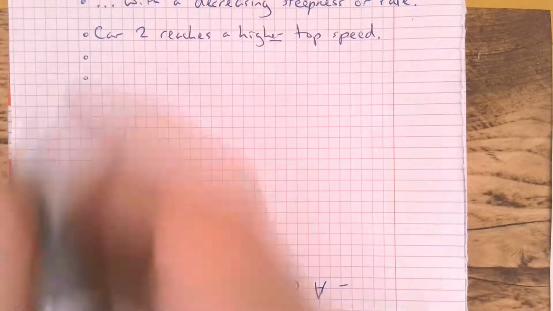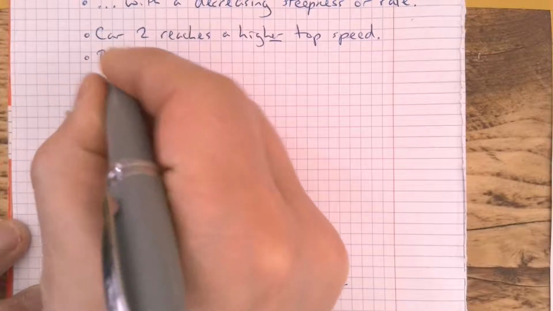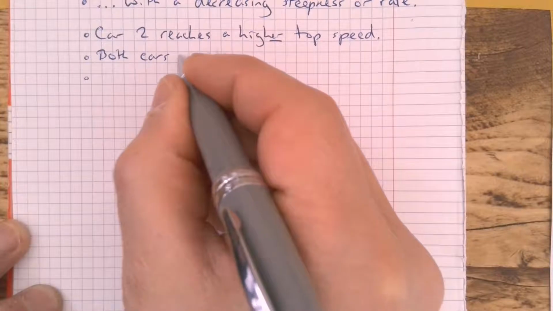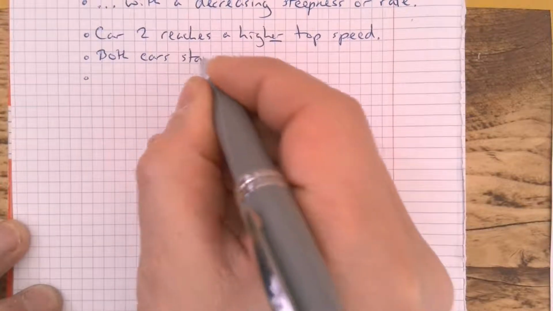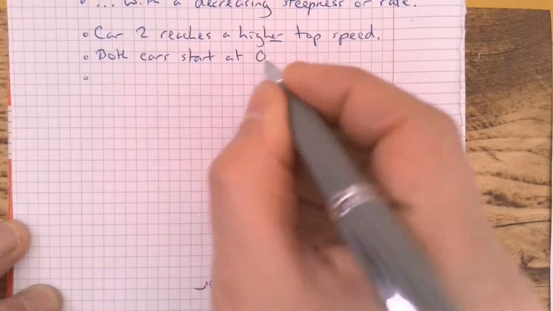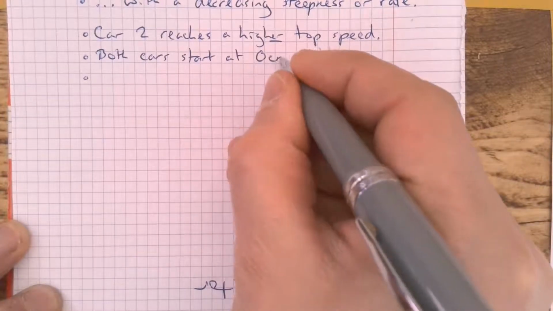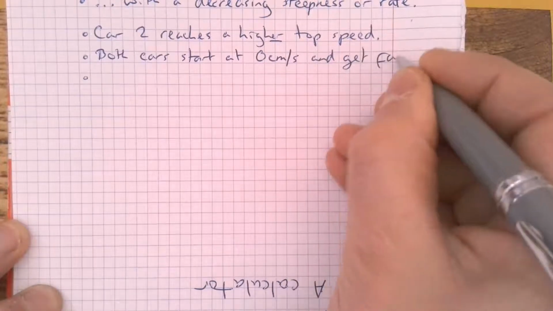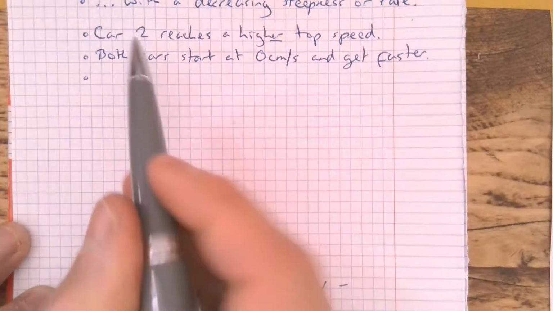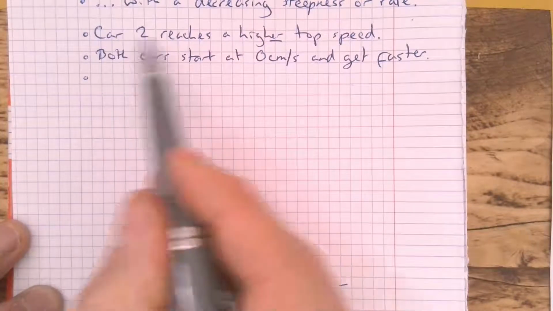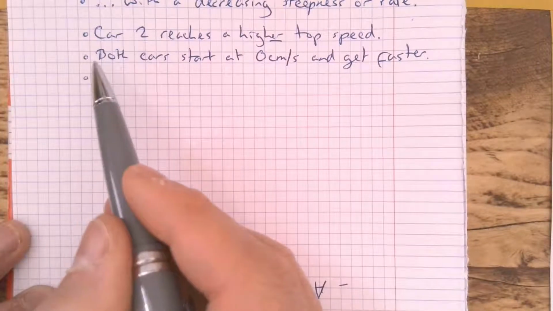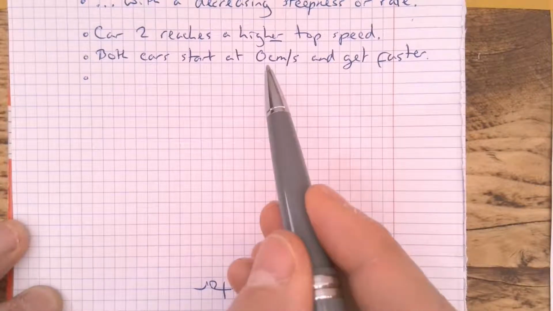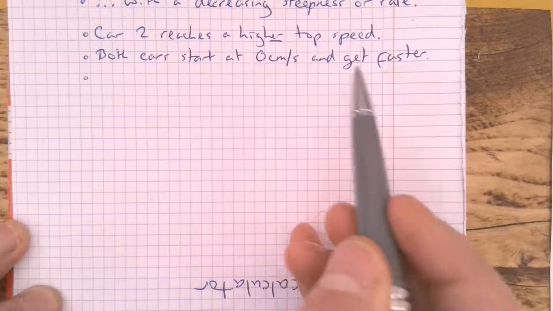Okay, what else is going on? Well, both cars start at 0 centimeters per second and get faster. So I've talked about the end point. This one ends much higher. Let's talk about the start point. They both start at the same point, 0 centimeters per second. So they're both not moving, and they both get faster.